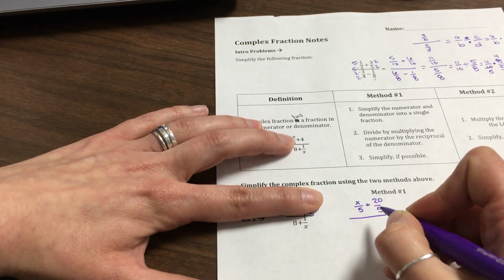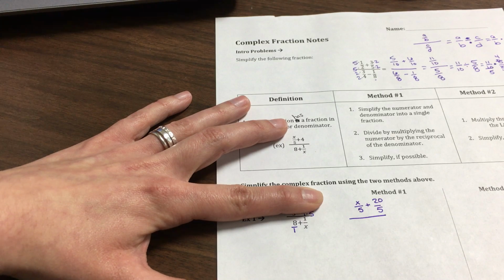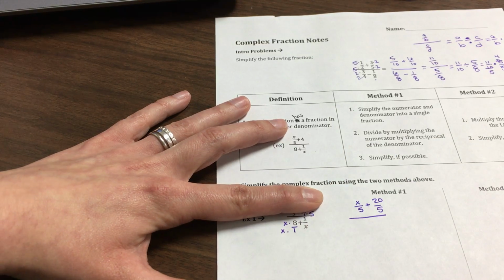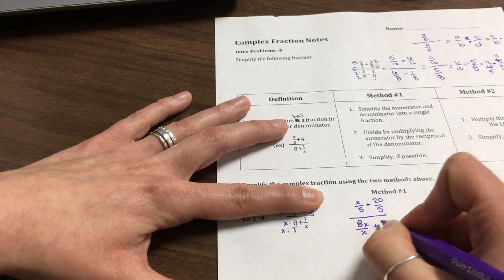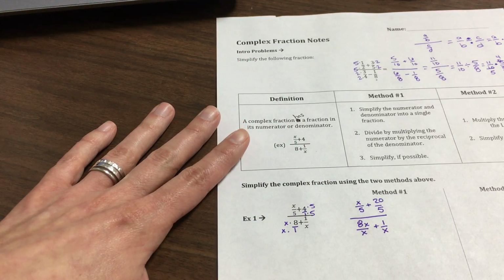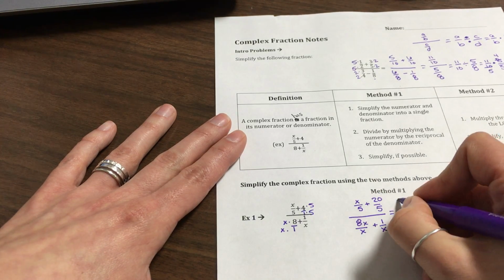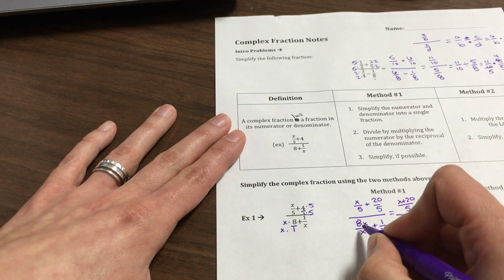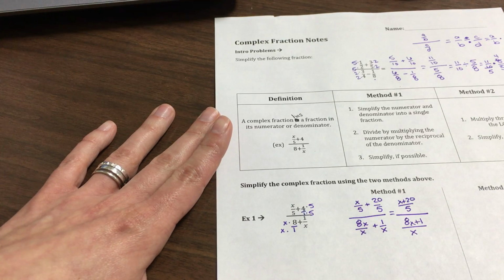For the bottom portion of my fraction, I've got 8 over 1 plus 1 over x. My common denominator here would be x. So I have to multiply the top and the bottom by x for that first term. That would give me 8x over x plus 1 over x. This second term is going to stay the same since it already had our common denominator. Now I'm going to go ahead and do my addition. On the top, that would give me x plus 20 over 5. On the bottom, I would have 8x plus 1 over x.